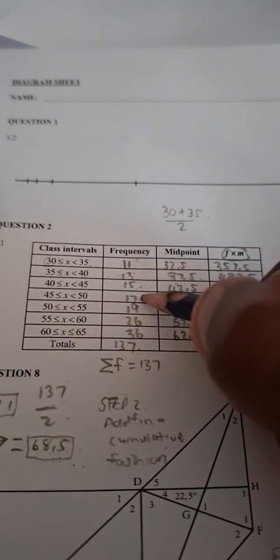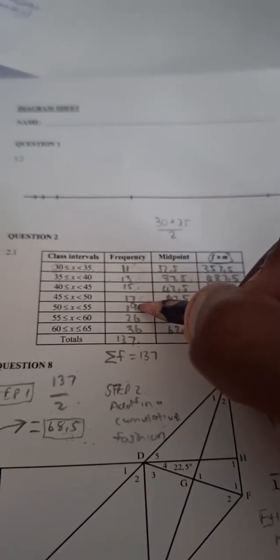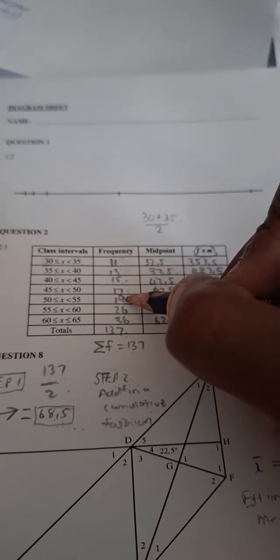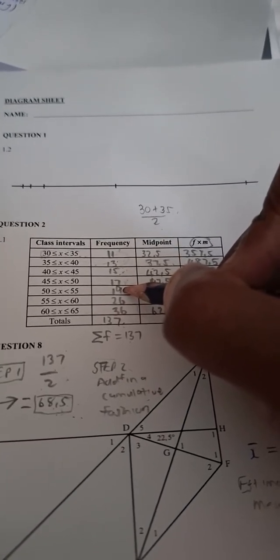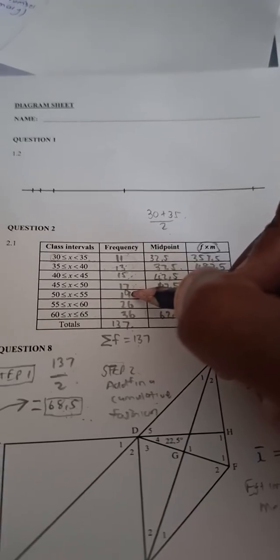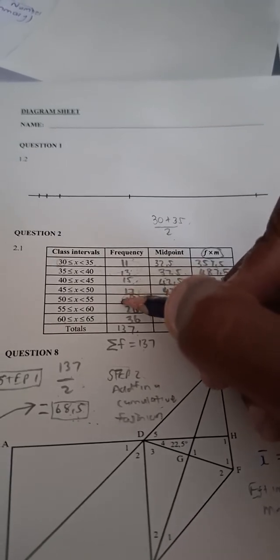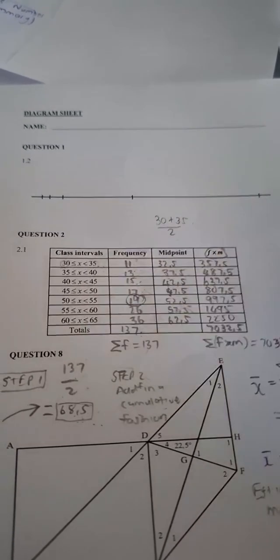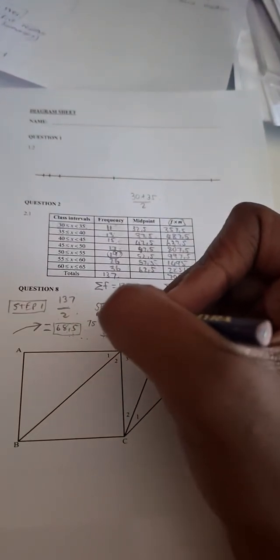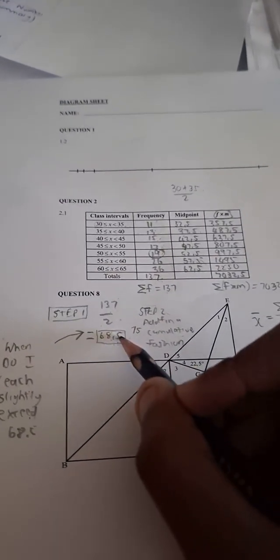So here we are having 56. What's 56 plus 19? 75. Guys, we stop right there. That 75 is when I begin to exceed this value slightly.